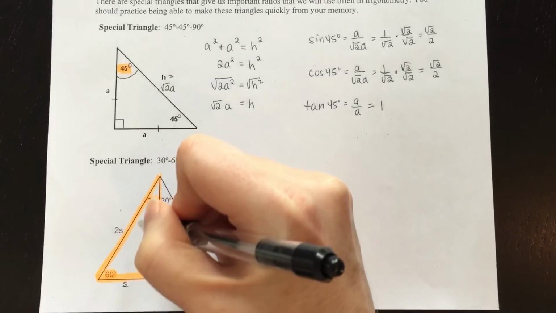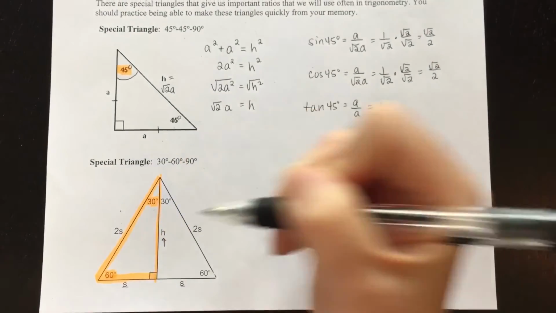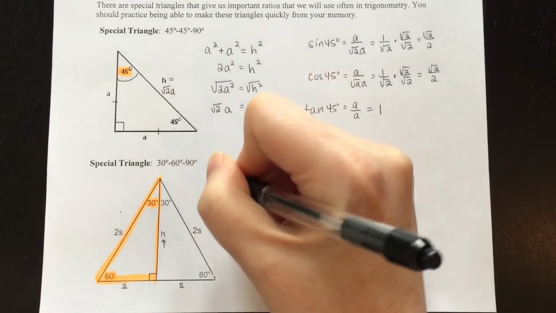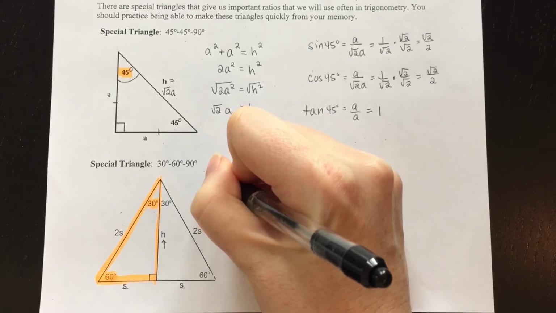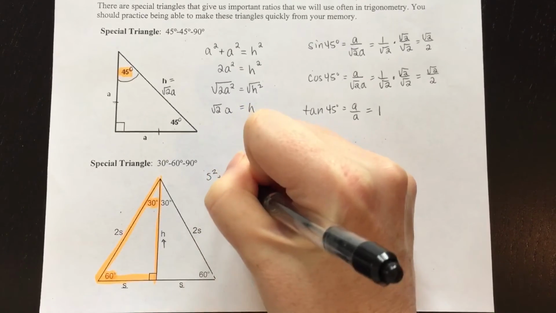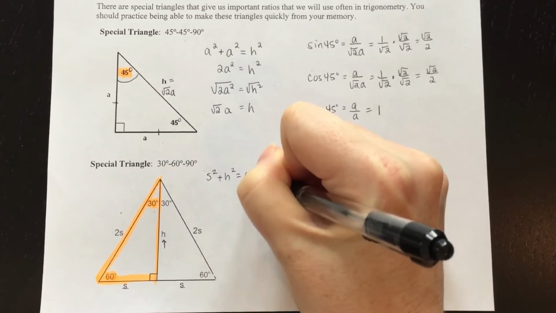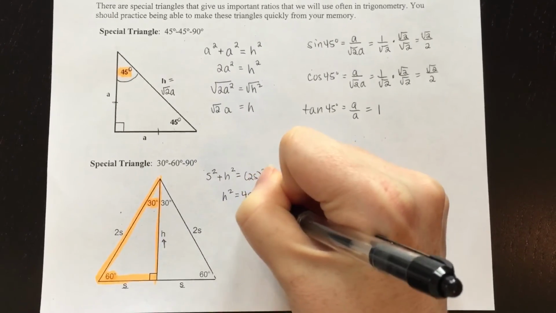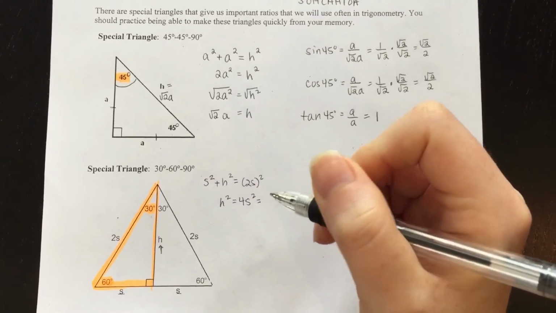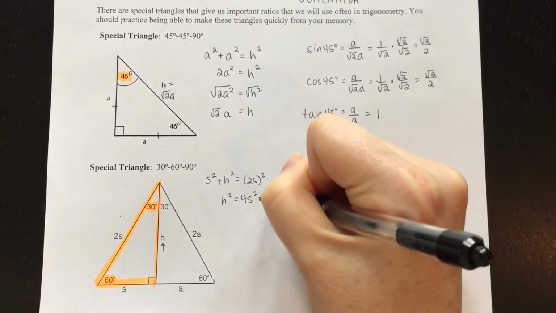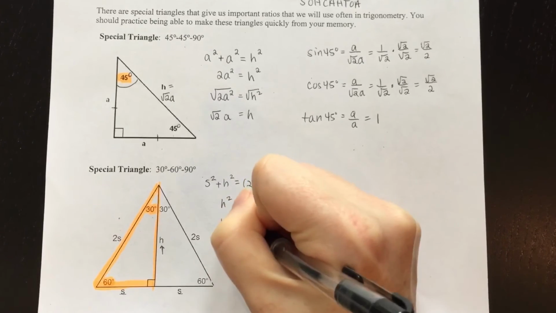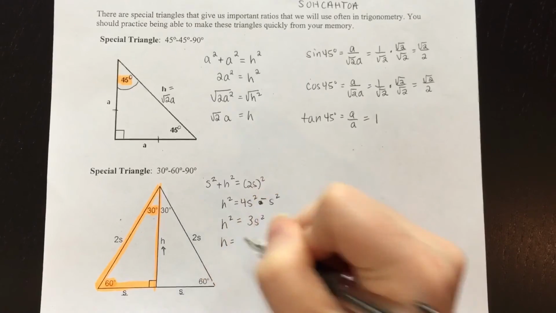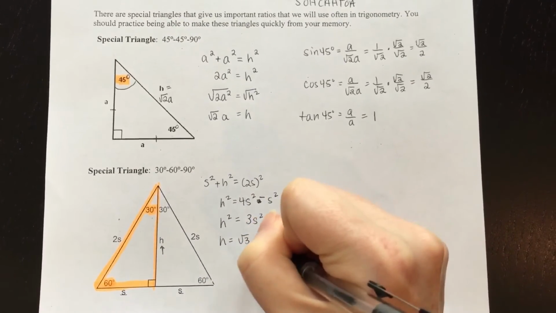So let's start with seeing if we can write this H again in terms of S using the triangle on the left I've created there. So using the Pythagorean theorem, I would have S squared plus H squared equals 2S squared. And if I solve for H squared, that would give me H squared equals 4S squared, sorry about that, minus S squared, or H squared equals 3S squared, or H is equal to the square root of 3 times S.